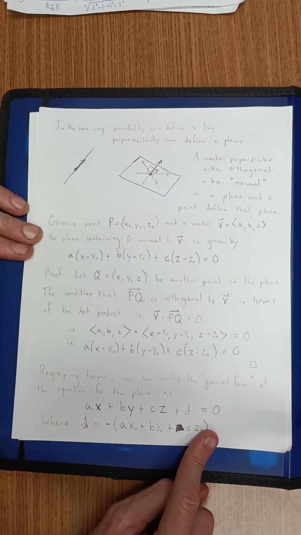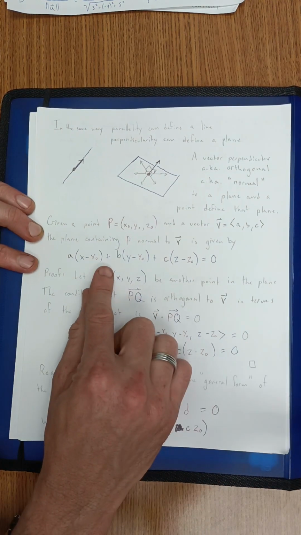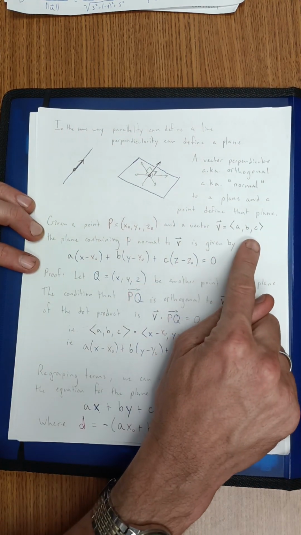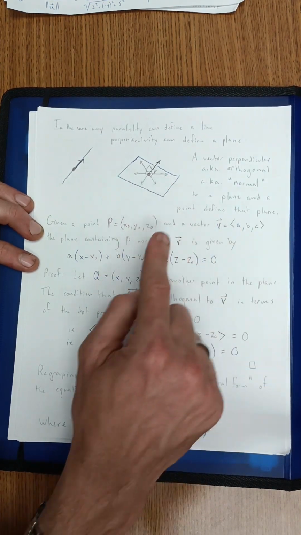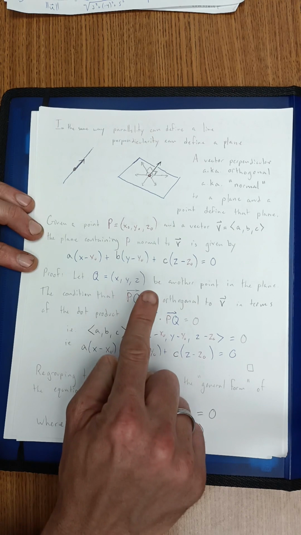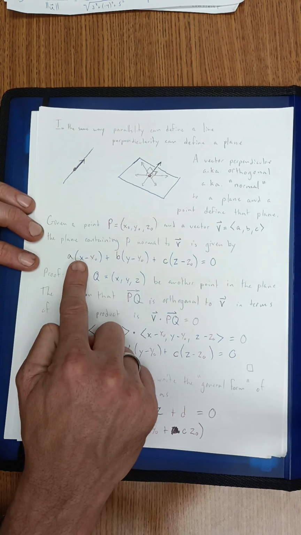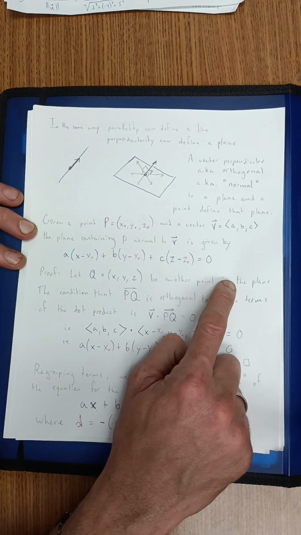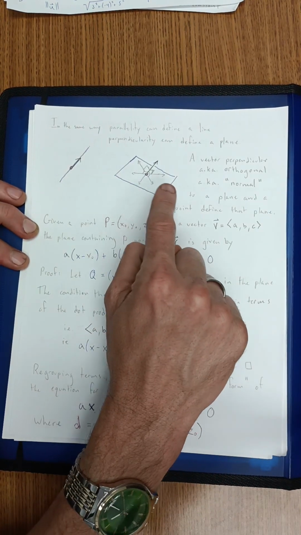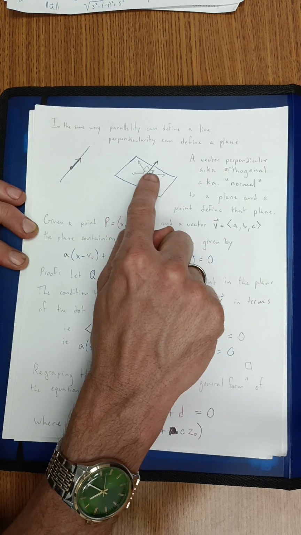So that's going to have this equation. If we have the vector pointing straight out, A, B, C, and a point x naught, y naught, z naught, then we're going to have the following form. Now, why is that?